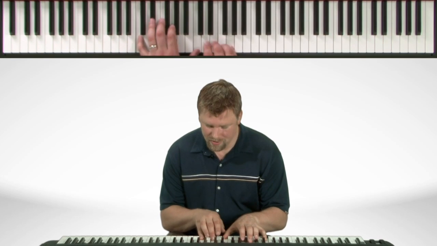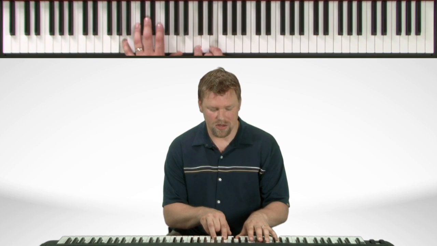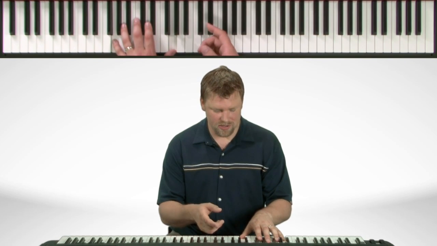So just play around with that, or maybe I'll start with the 1. Well, that sounds kind of neat. Now, go to the 4. Sort of ending a phrase here to get us back to, so there's that 5 chord, to the 1. So we can kind of move them around in different ways.